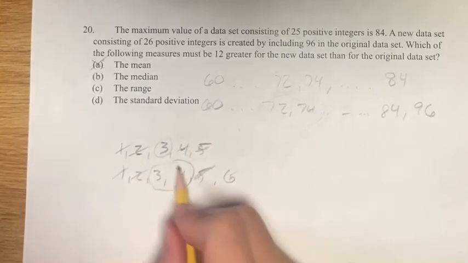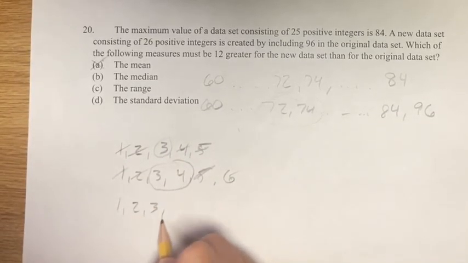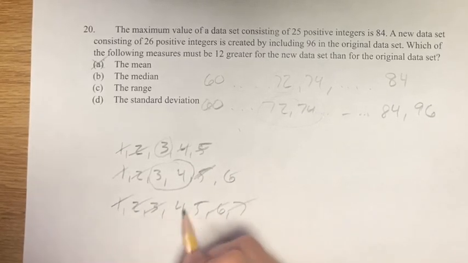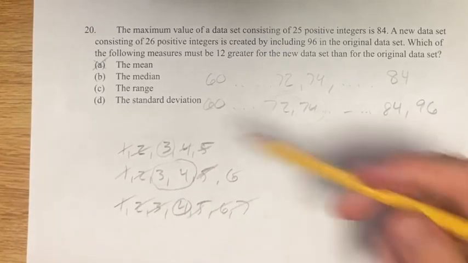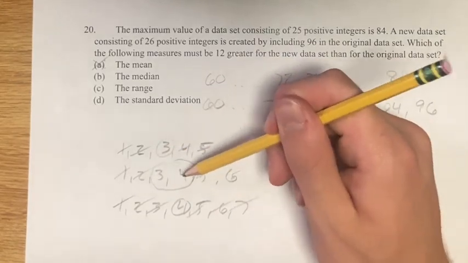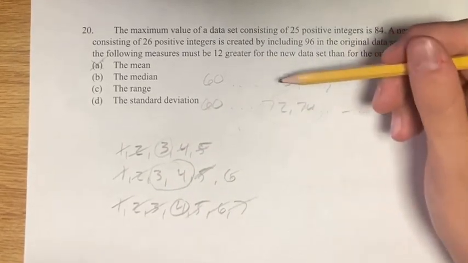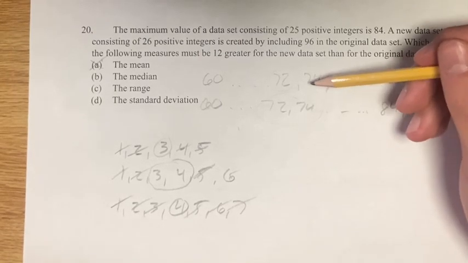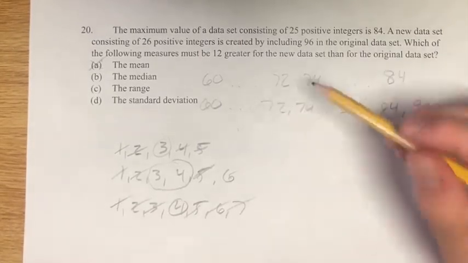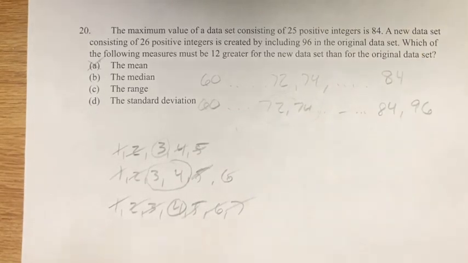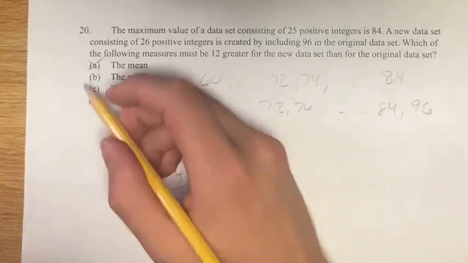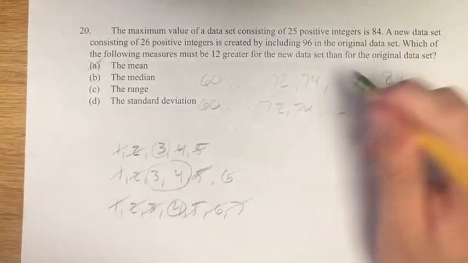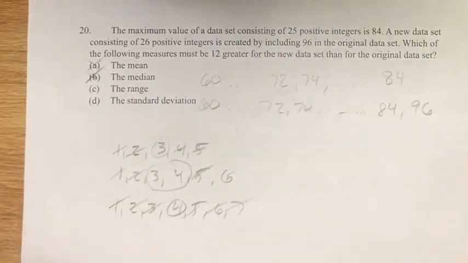Or if it started out as these, and we add another term, it just becomes the next term over. So it goes from 3 to 3 and 4 to 4. So here it would go from 72 to 72 and 74. Is this going to be 12 greater? We don't know. It's possible to be 12 greater if the data was really spread apart, but we don't know. This term would have to be way bigger for that to be the case, but we don't know.